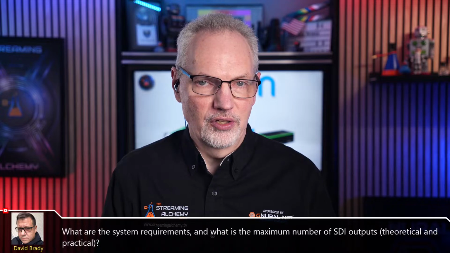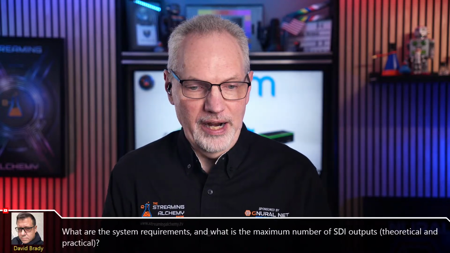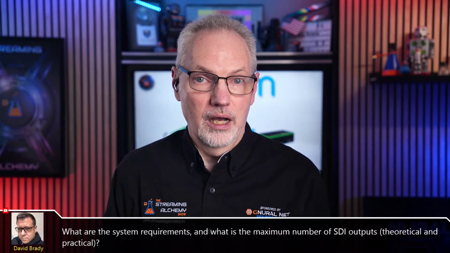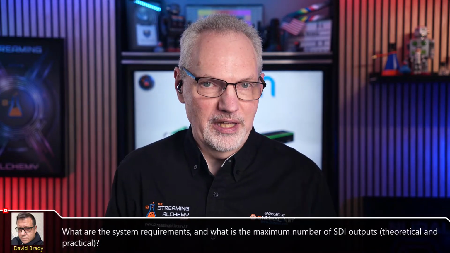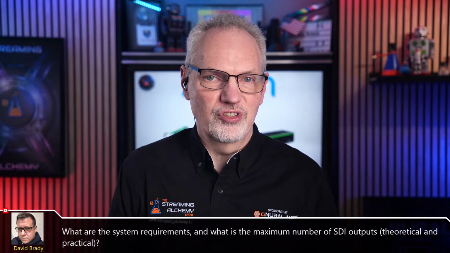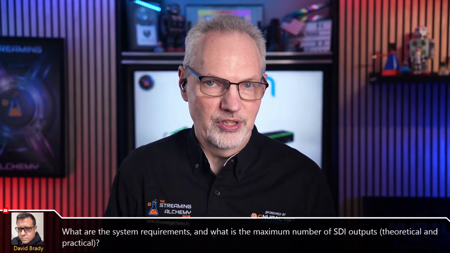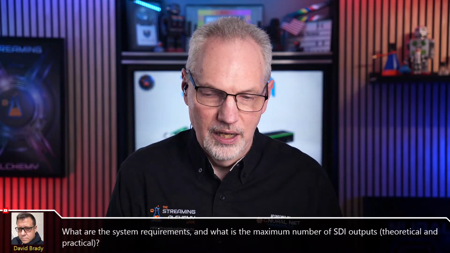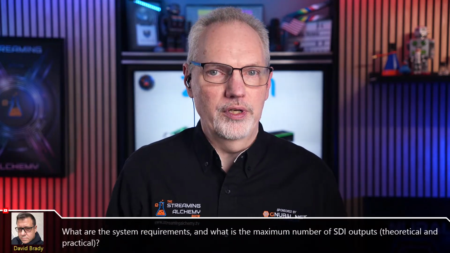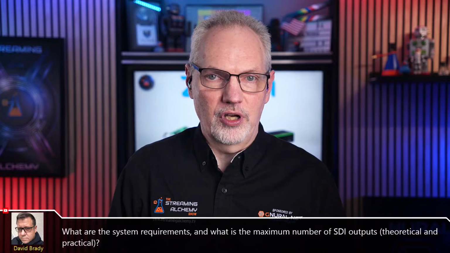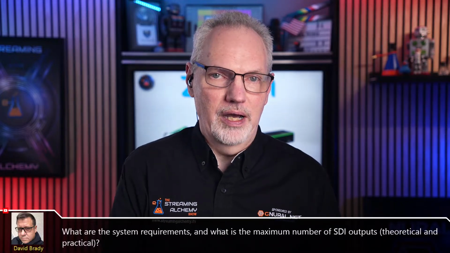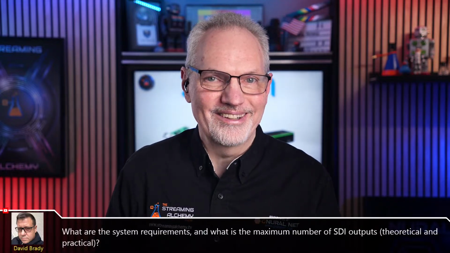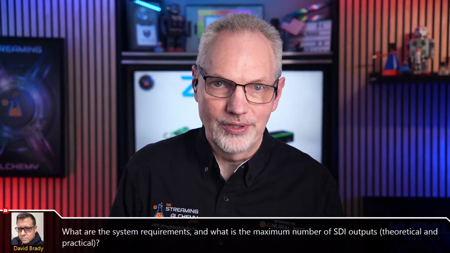From a practical point of view, I'm not sure you'd be able to get a third in there on most systems, unless you have a high-end workstation with the PCIe bandwidth to put that in. But we don't put a constraint on it. If the cards are recognized by the system, we will recognize them as individual ports.